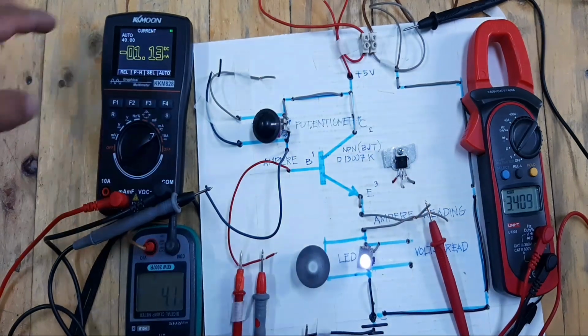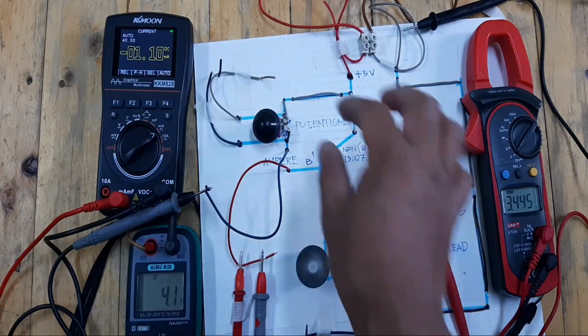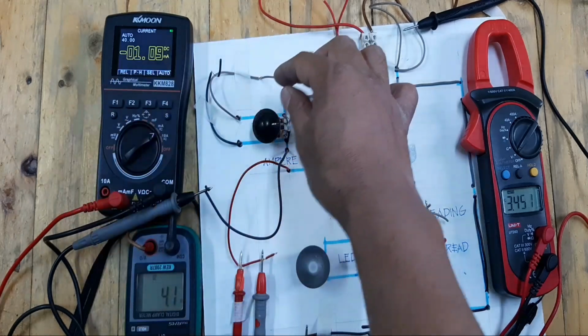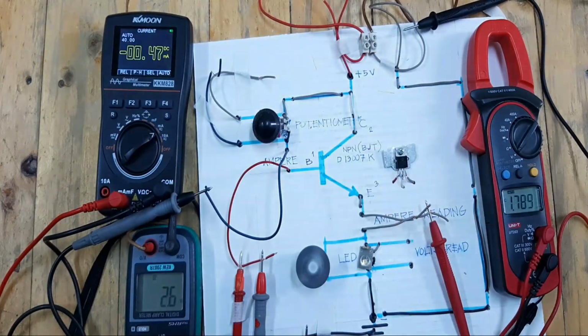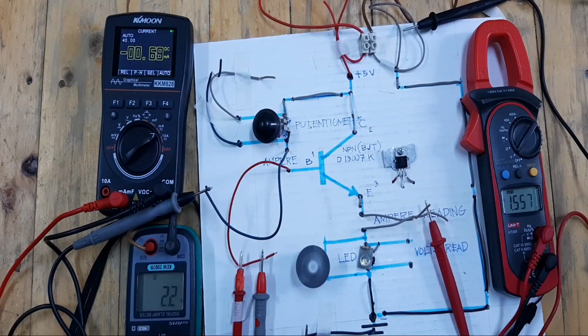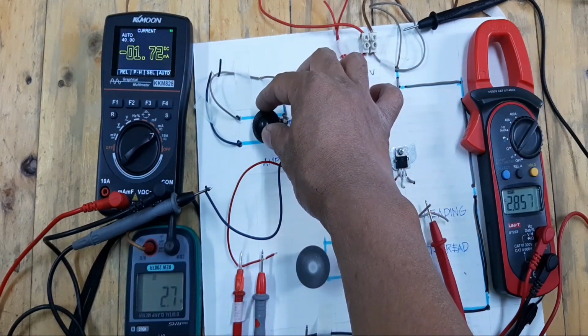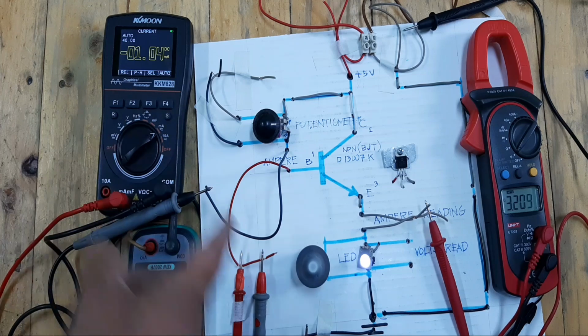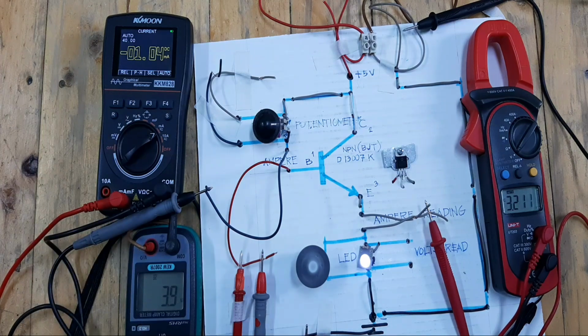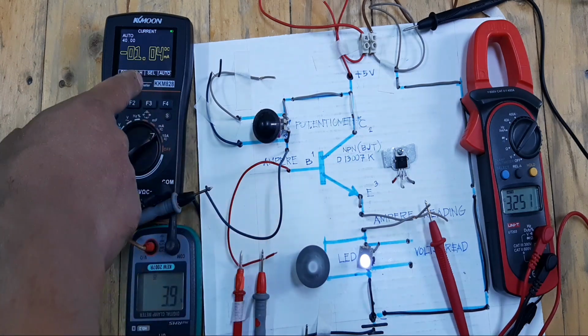Okay, 1.1 milliamperes here. If we 0.56, 2.2 volts. So stop. 1 point milliampere, it will turn on the light and the fan. So look, 3.9 volts supplied is watts.